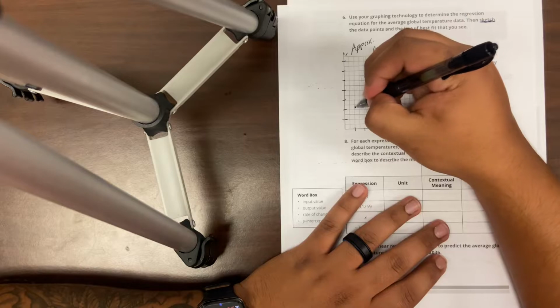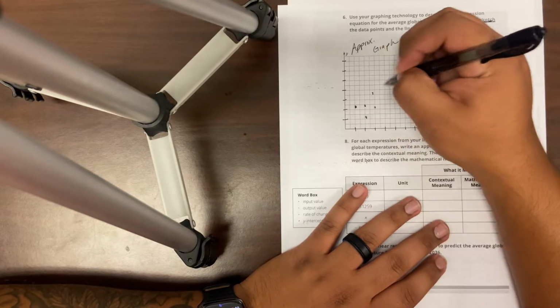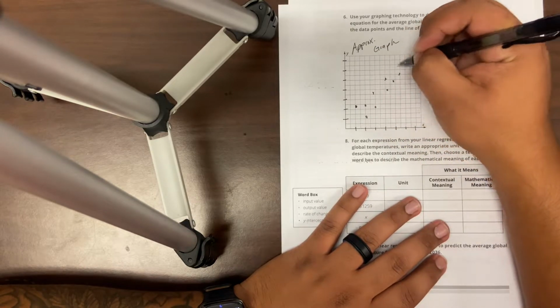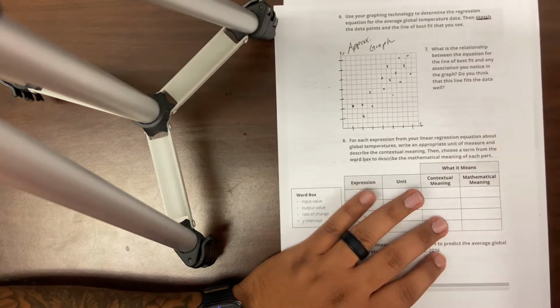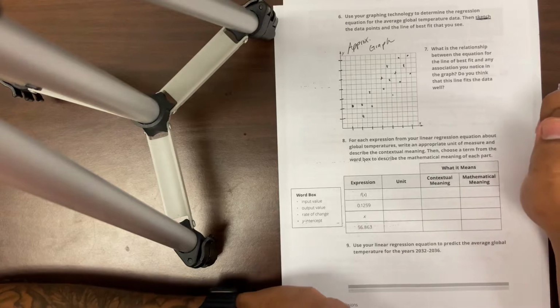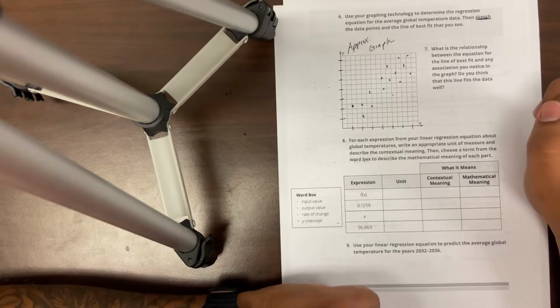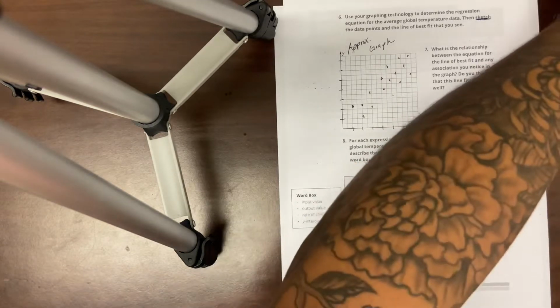So we should see a pointer here, here, here, here, here, here, here, here, here. It doesn't have to be beautiful. Of course, if you want to take the time to make it beautiful, definitely do that. Now, what is our equation?